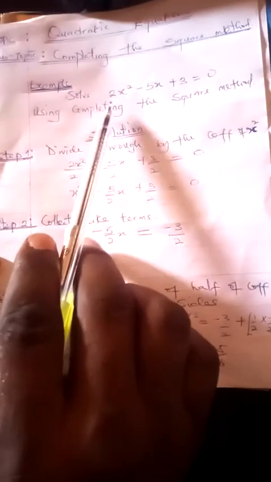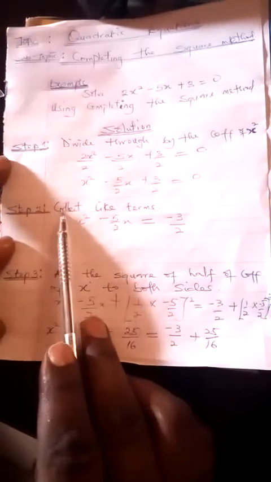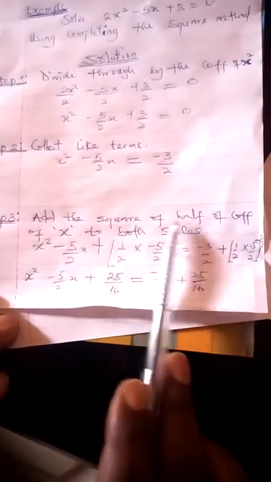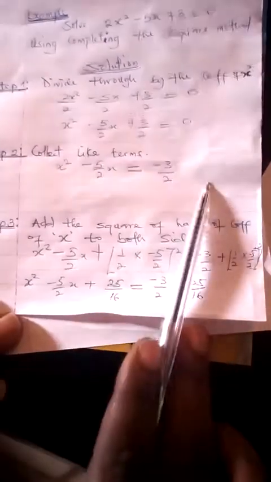So, once again, let us take note. We have 5 steps. If the coefficient of x squared is greater than 1, we divide through by the coefficient of x squared. But if the coefficient of x squared is 1, we will not apply step 1; we will start from step 2. And step 3 is the most logical part: add the square of half of the coefficient of x to both sides. Our coefficient of x here is minus 5 over 2. We multiply that by half, then square it and add it to both sides.